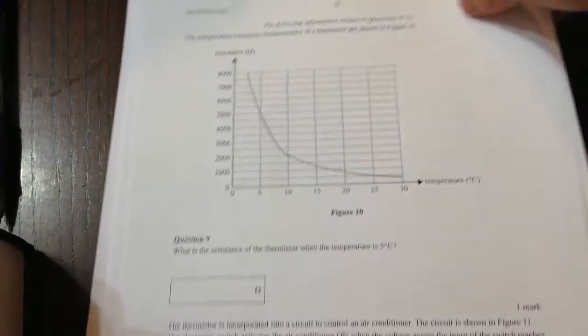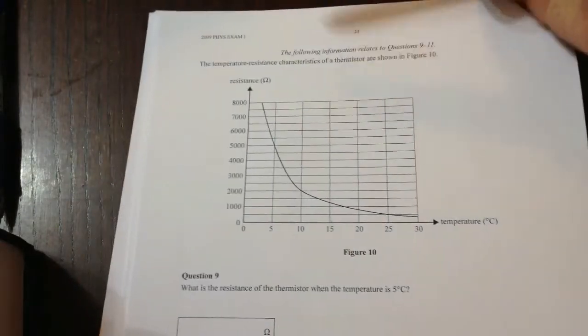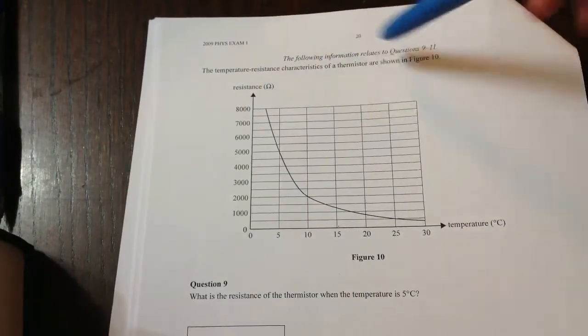This page is blank. You didn't see me nod. I was pretty happy with a blank page in an exam.